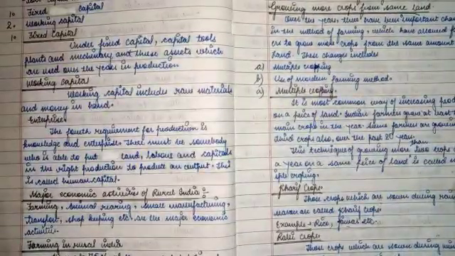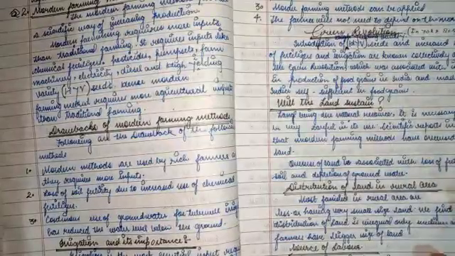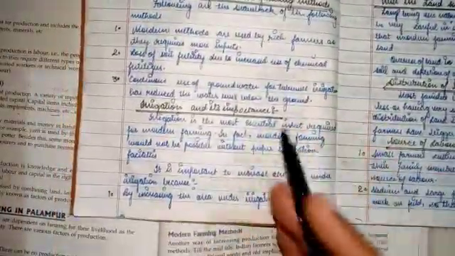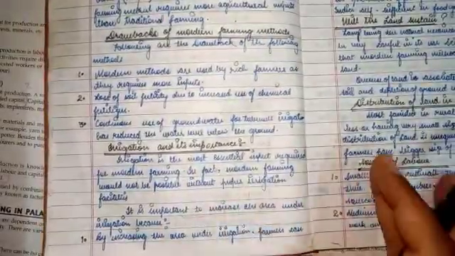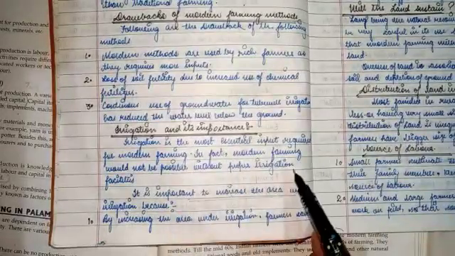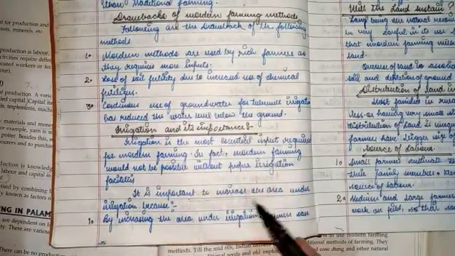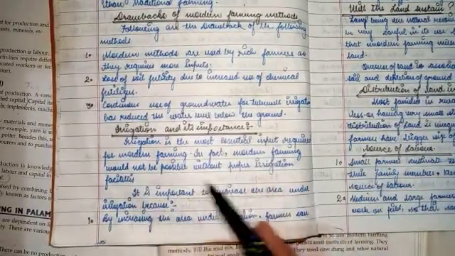Now let's take up the importance of irrigation. Irrigation is very important and essential for the production of crops. So, irrigation and its importance. Irrigation is the most essential input required for modern farming methods. In fact, modern farming would not be possible without proper irrigation. It requires a proper method of irrigation.